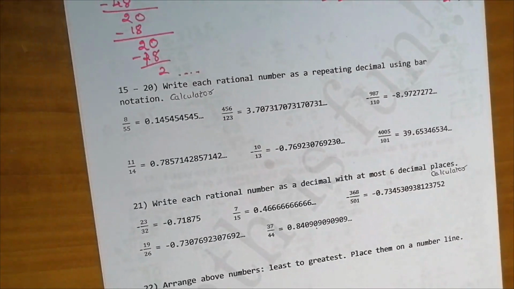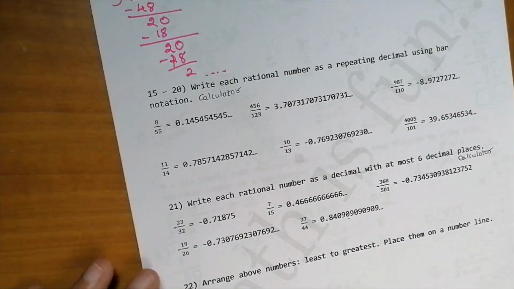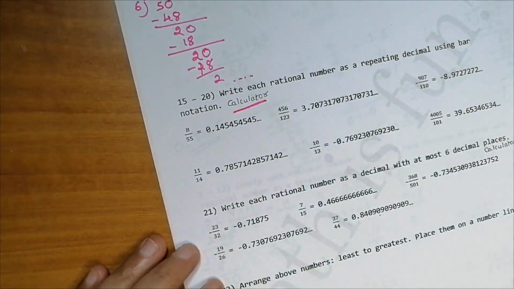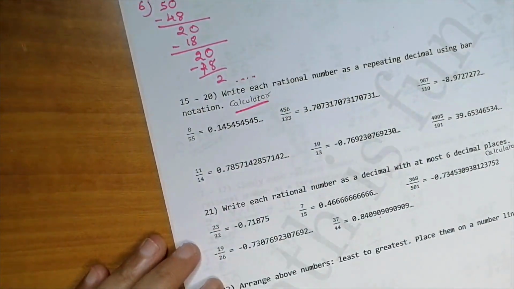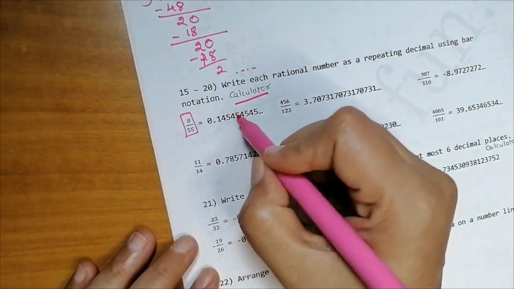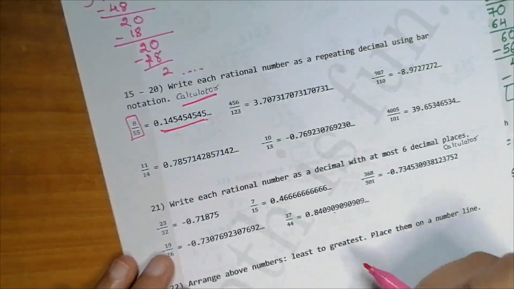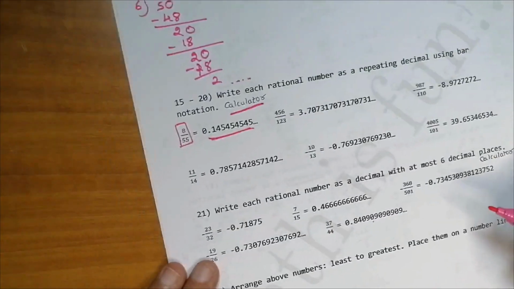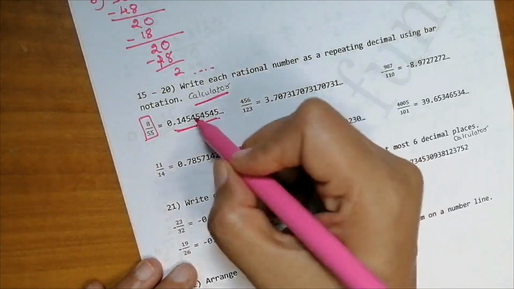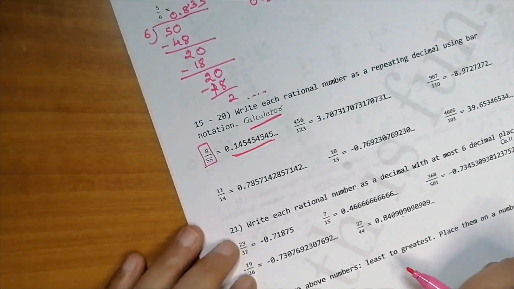Okay. Next, what we have is write each rational number as a repeating decimal using bar notation. So basically, they are asking us to use a calculator here because they're quite tedious, big numbers. So what I've done is, this is what is given to you, okay? And this part is already done. This is not given to you. I've used the calculator and got these answers, and I've written them here, okay? Just to make our process faster, because anyways you have to do it using the calculator. So let's start putting the bars over here.